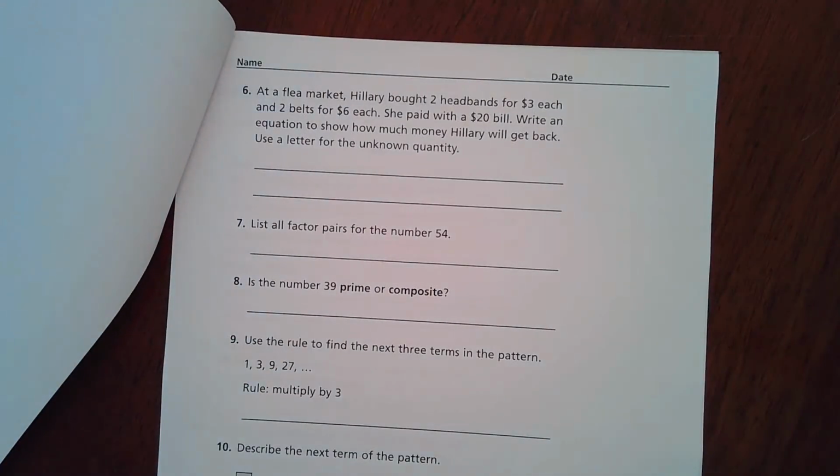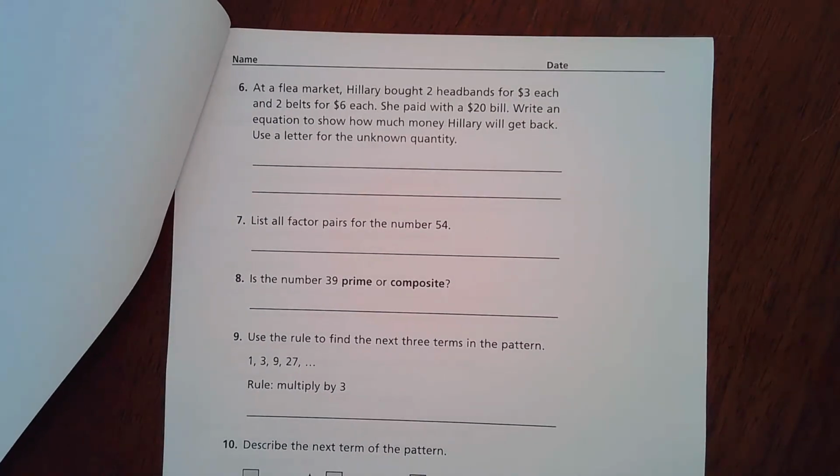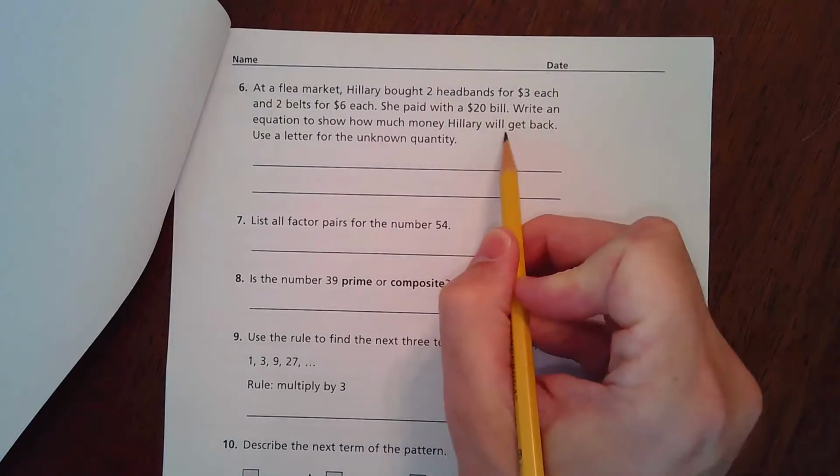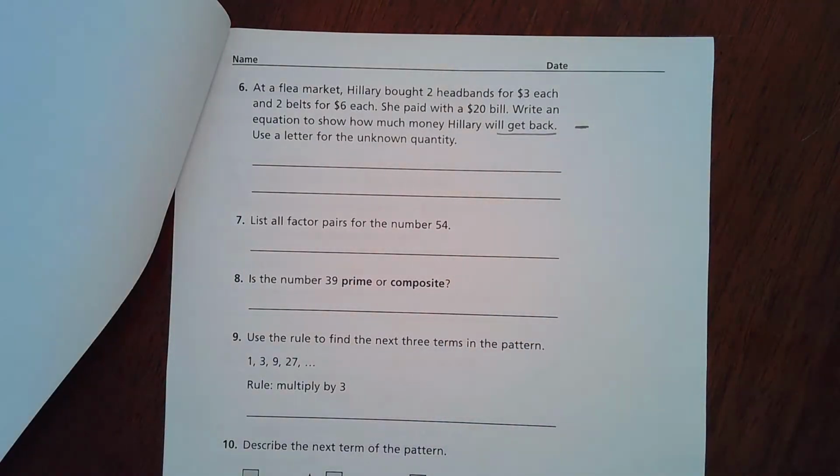Flea market. Hillary bought 2 headbands for $3 each and 2 belts for $6 each. She paid with a $20 bill. Write an equation to show how much money Hillary will get back. Whenever you see this, you know there's going to be some sort of minusing happening, right?